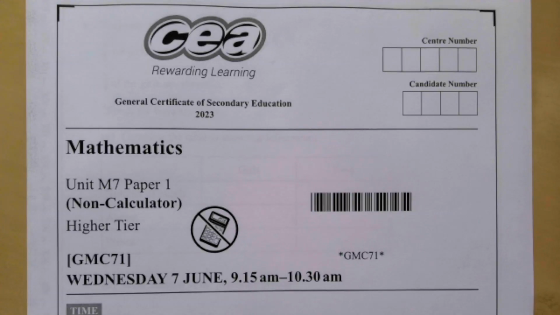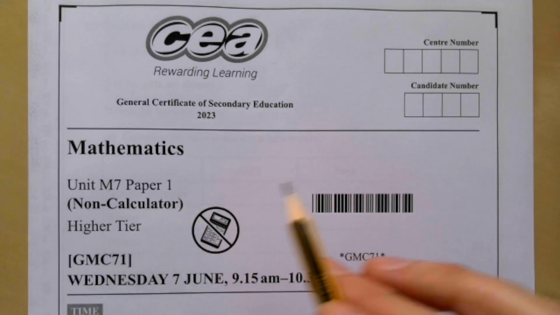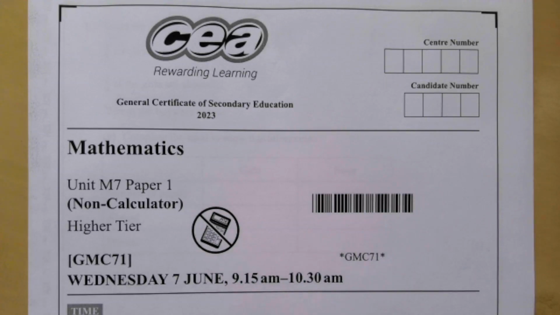This is a CCEA M7 paper 1. This is a non-calculator bit, obviously, and this one's from June 2023. So let's take a wee look then at question 1.